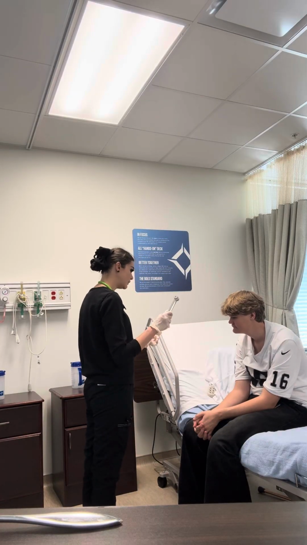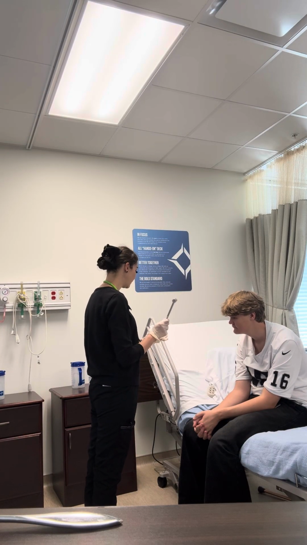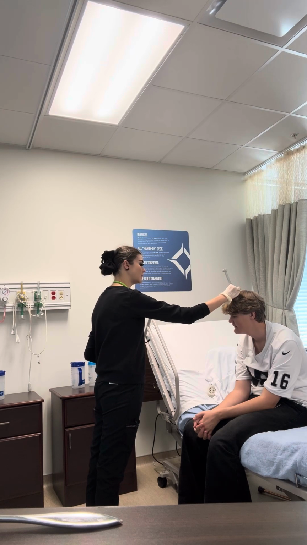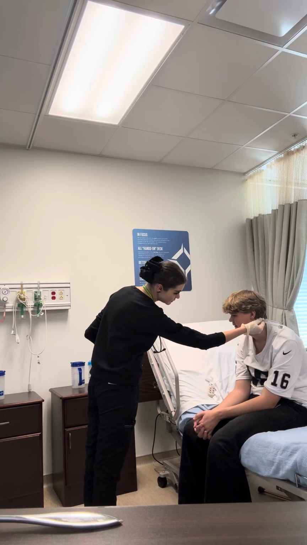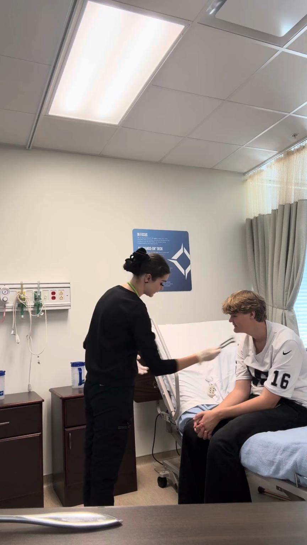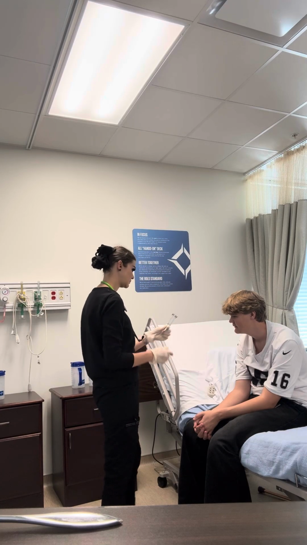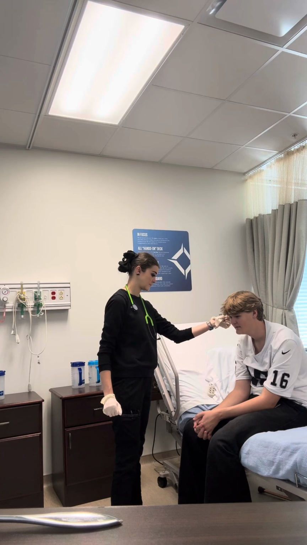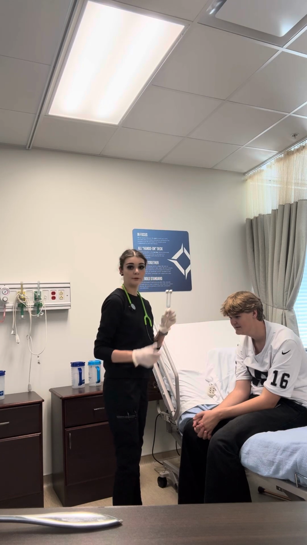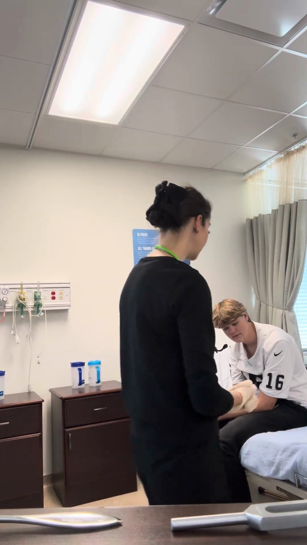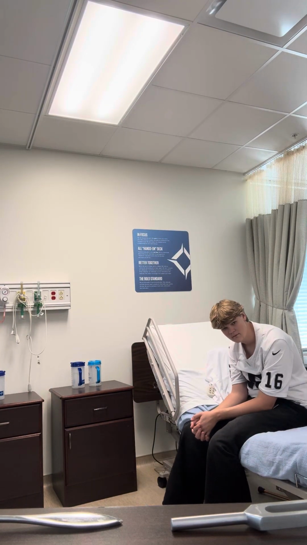I have got a tuning fork that I will hold. Can you hear that? Yes. Yes. Yes. Perfect. Yes. Perfect. We would be measuring how long he could hear that. And then we could also perform a whisper test.